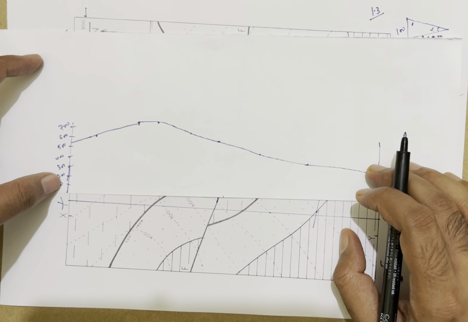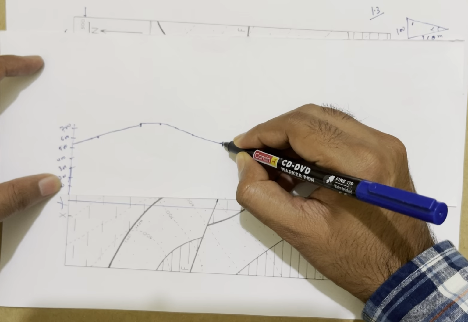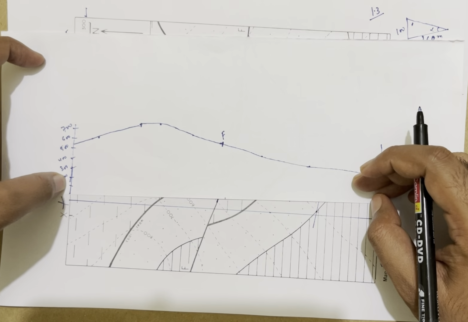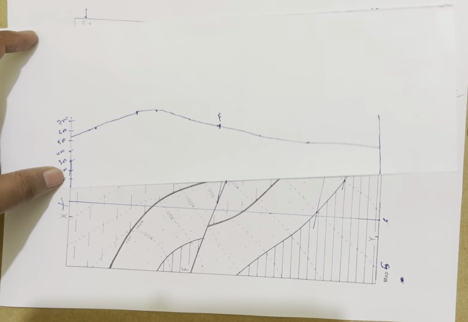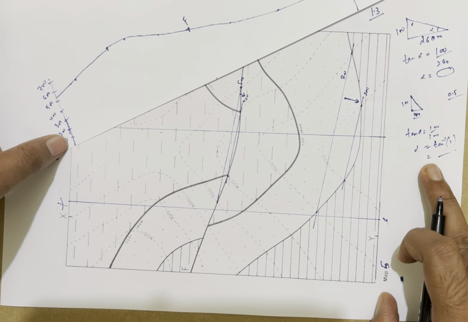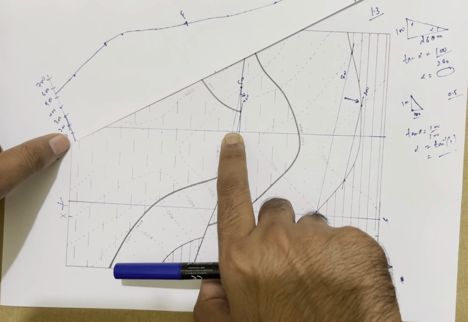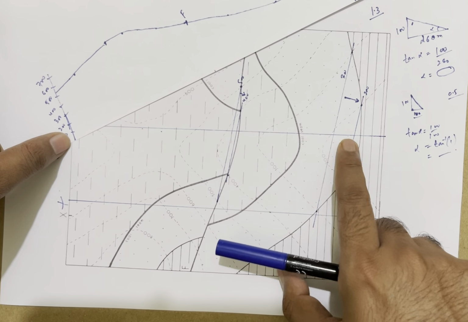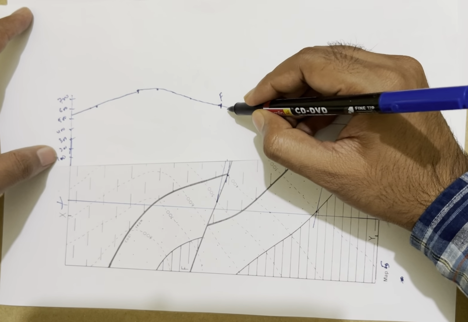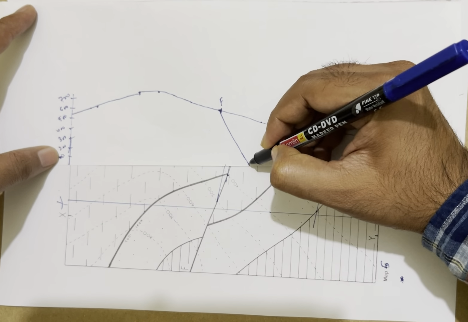This is our fault. I will draw the dip. If we calculate from here now, the dip amount of the fault is more. How we can understand, I already explained: if the spacing between these is less, it is a higher angle, and if the spacing is more, it is a lower angle. I'm roughly going with it. Suppose this is our fault.